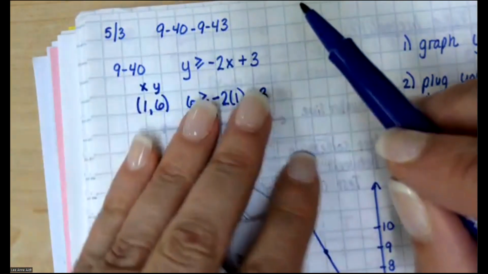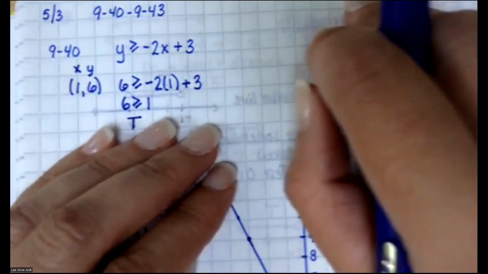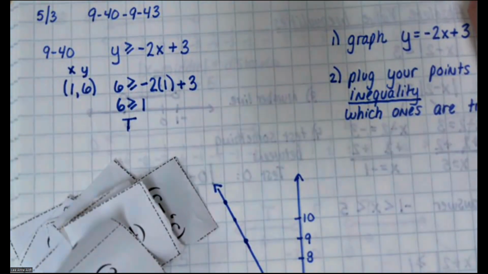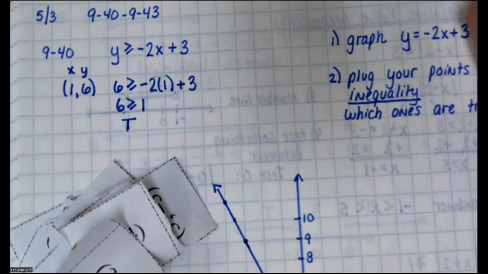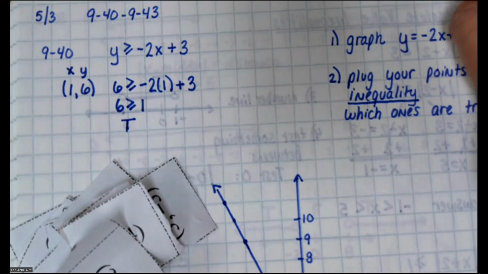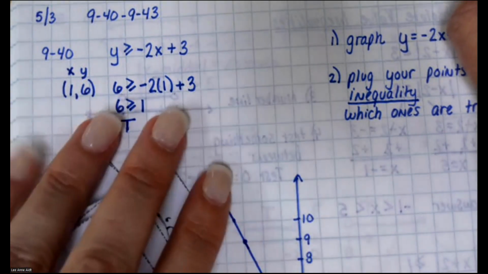Take that one, take that one. Any more truths? Feel free to recycle your falses. Okay, that's it? You sure? Oh, okay.